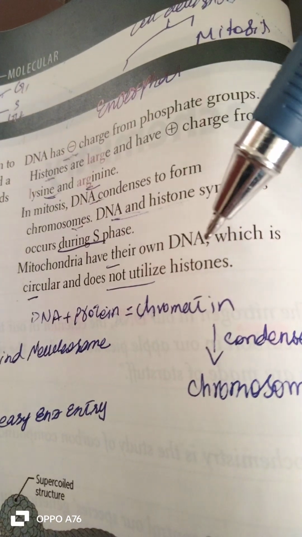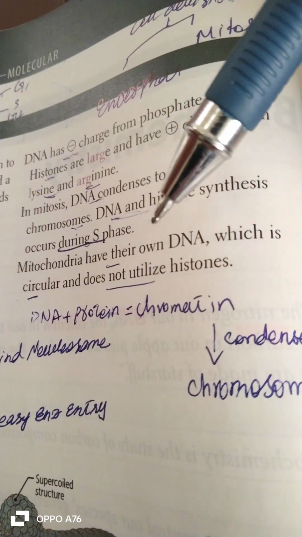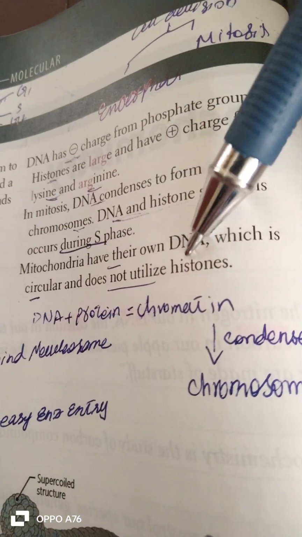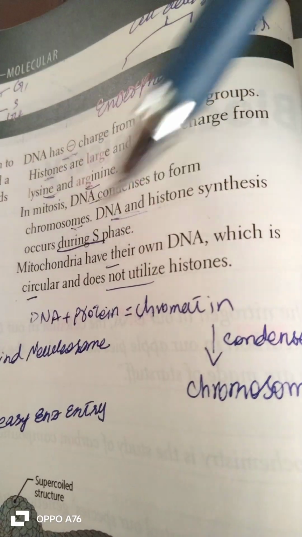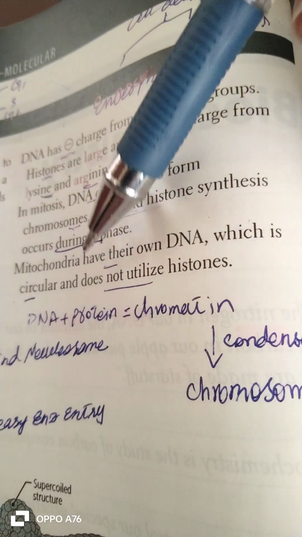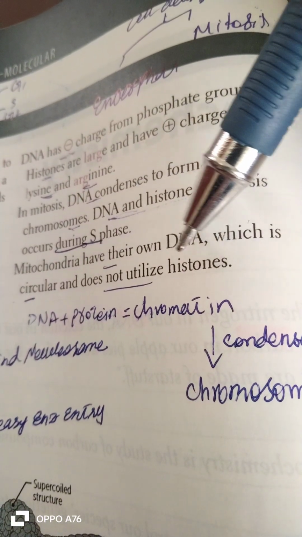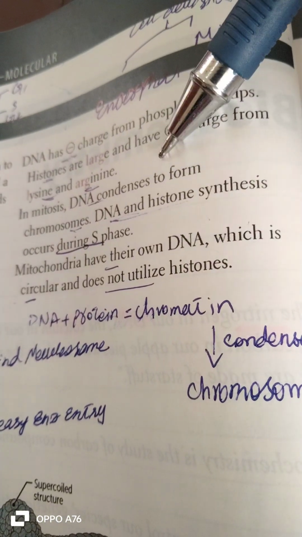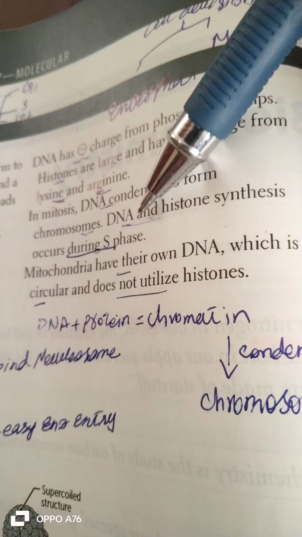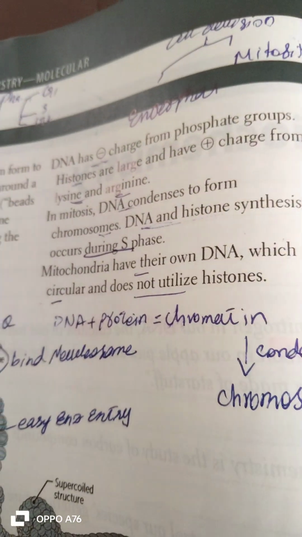Mitochondria have their own DNA, which is circular and does not utilize histone. So one is nucleus and one is mitochondria, which is circular and does not utilize histone. Three things: positive and negative charge, S phase synthesis, and mitochondria have DNA which is circular and not utilized by histone.